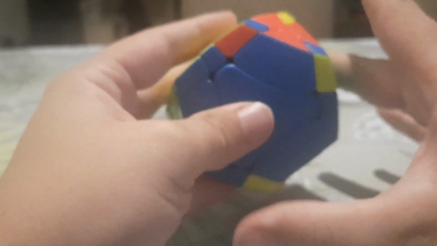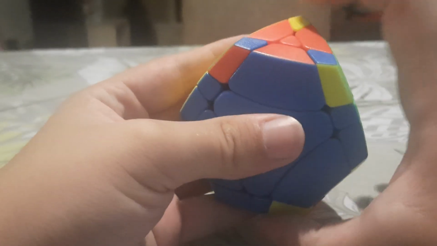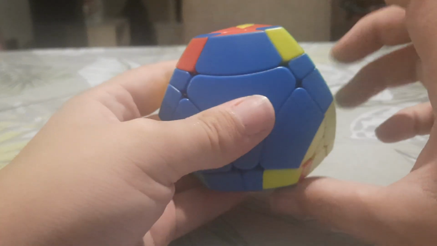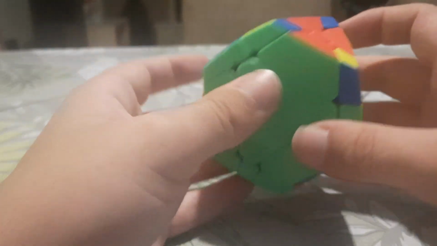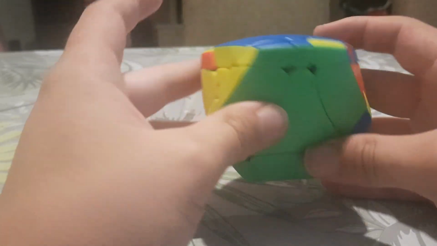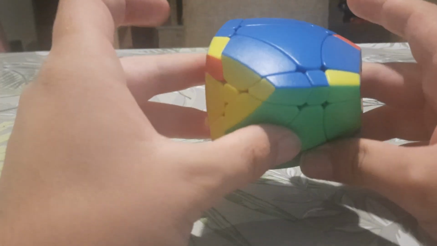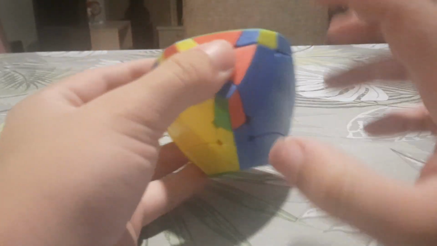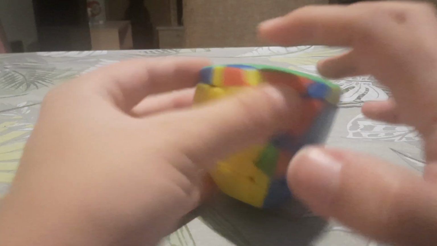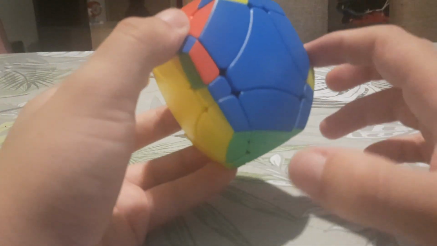So now we have to solve this oriented corner to that one. It's a very easy way to swap. So it's gonna be tricky, but what we're gonna do is put this piece over here and face in front. We're gonna do the down, and then turn this piece to get it back.